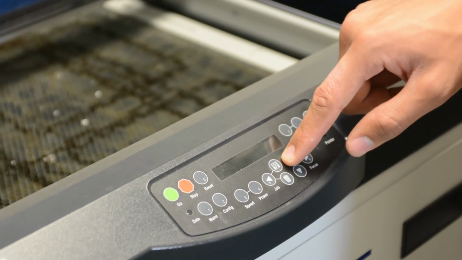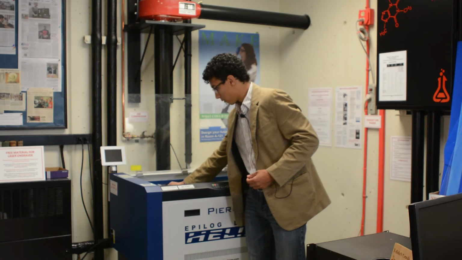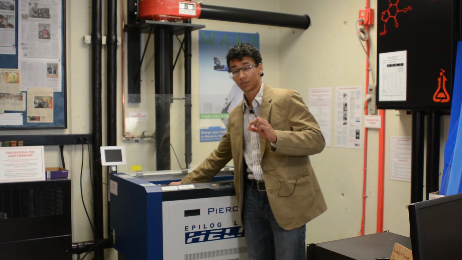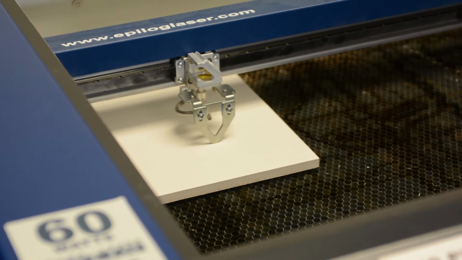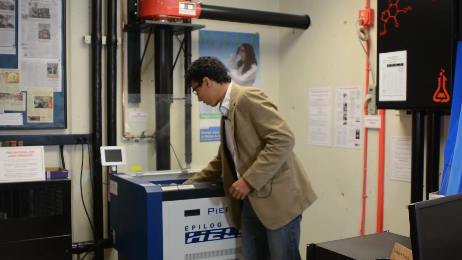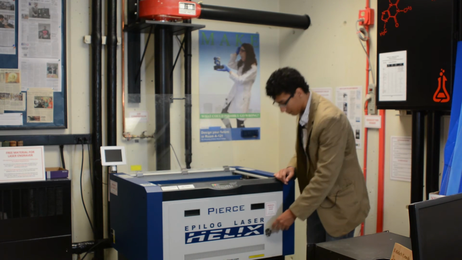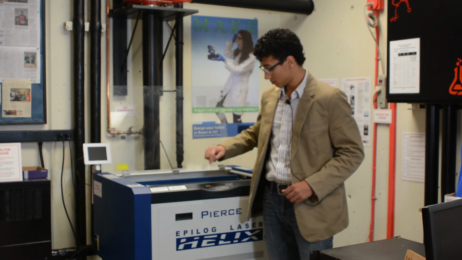Now, the way to know if your object is level or not is to make sure that when the plunger moves, it only moves just a hair, just a little bit. So now that we're good, I will go ahead and take the plunger off, stick it back down here, press reset.